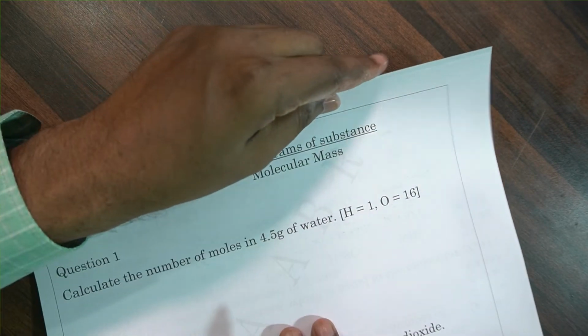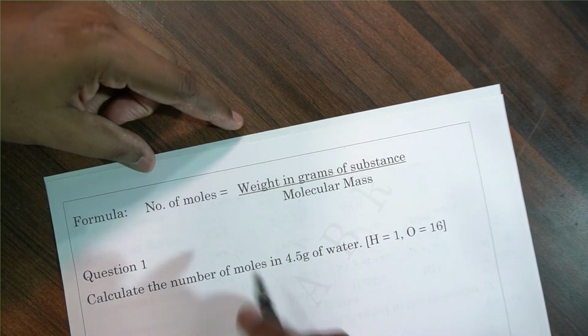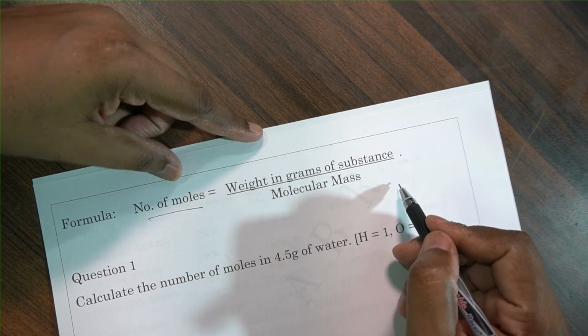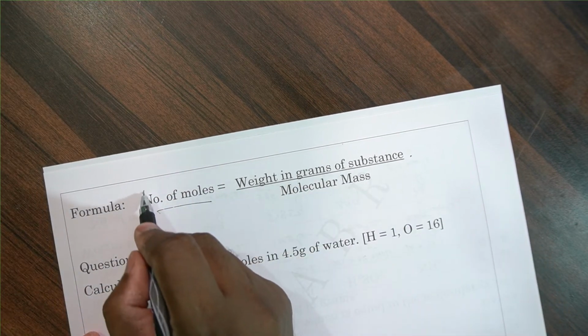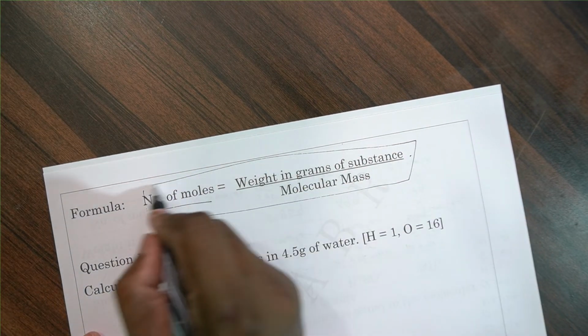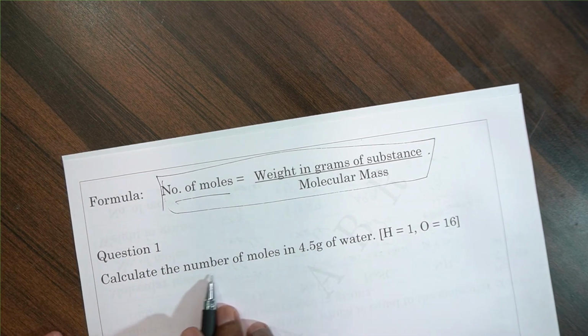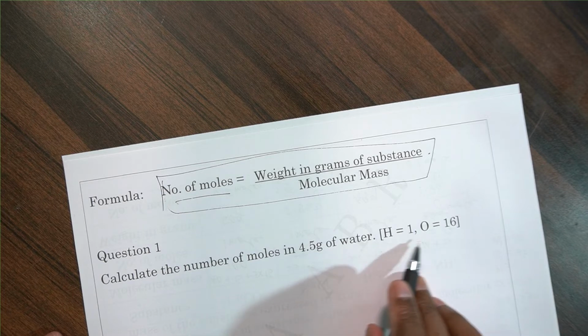The formula here is: number of moles is equal to weight in grams of substance divided by molecular mass of substance. This is the formula. Please keep this formula in mind so that you can solve the problem. Questions are very simple. Calculate the number of moles in 4.5 grams of water.